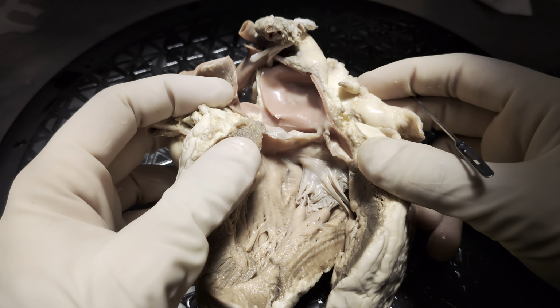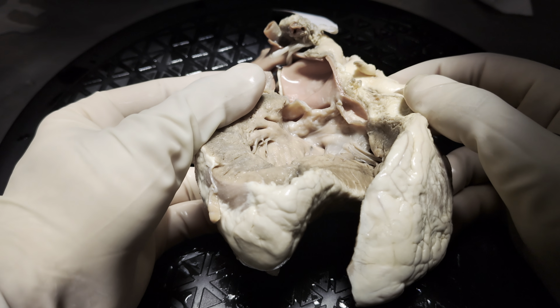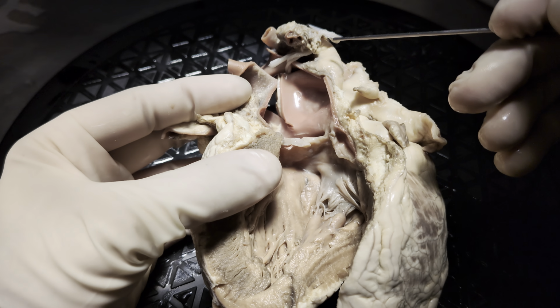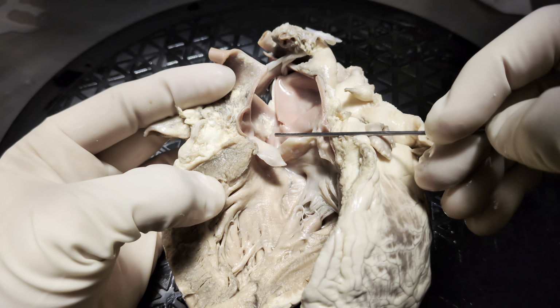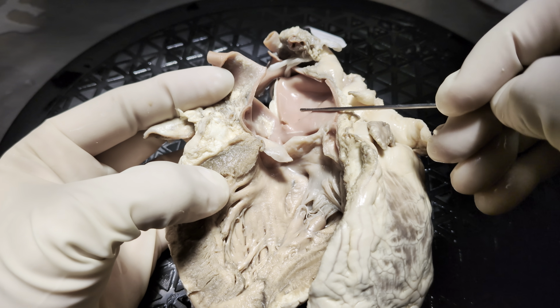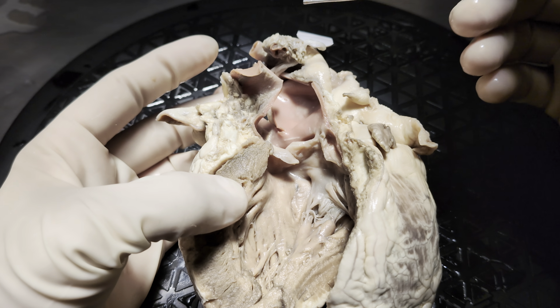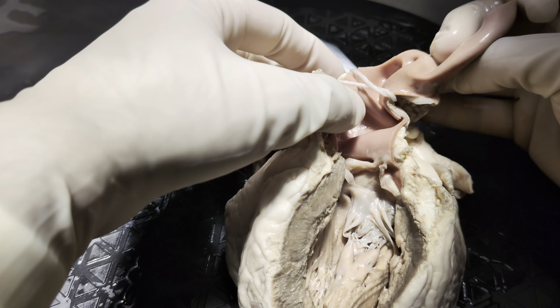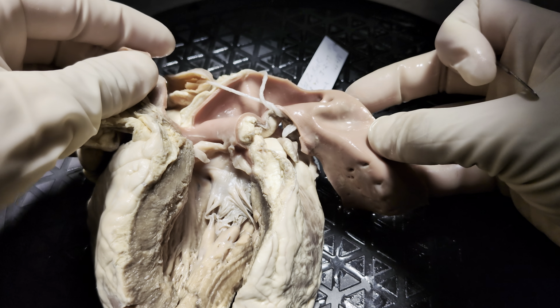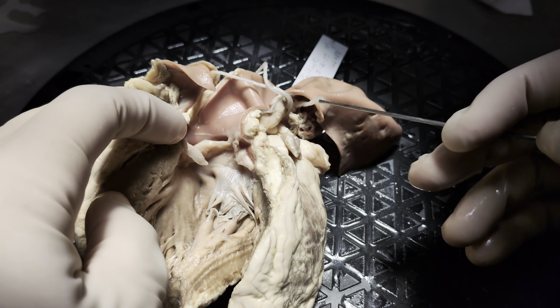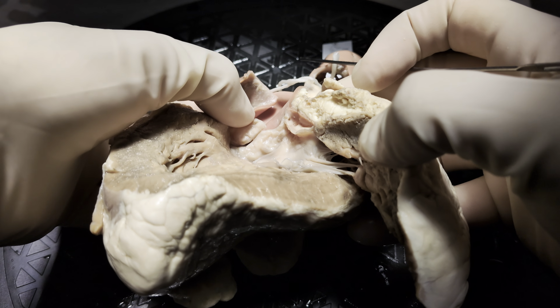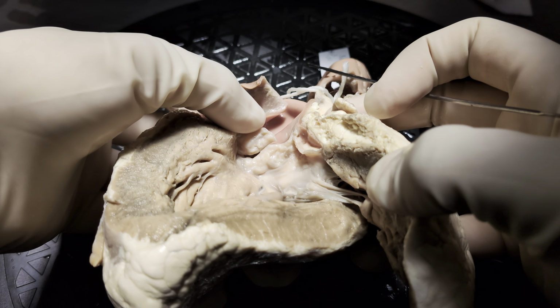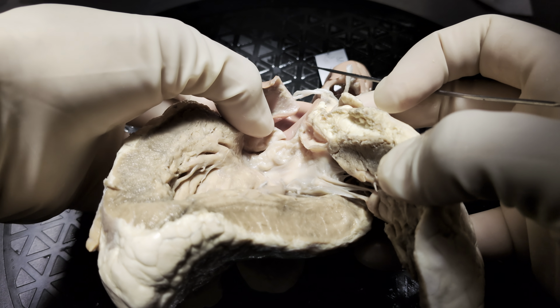So here we've got an aortic valve that is stenotic and is unicuspid or unileaflet. There is some endocardial fibroelastosis again. And here we see the ascending aorta, which seems to be of good size, the transverse aorta, which also seems of good size, and the descending aorta. So a nice specimen with a unicuspid or unileaflet aortic valve.